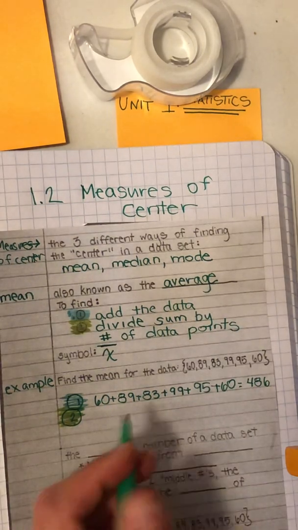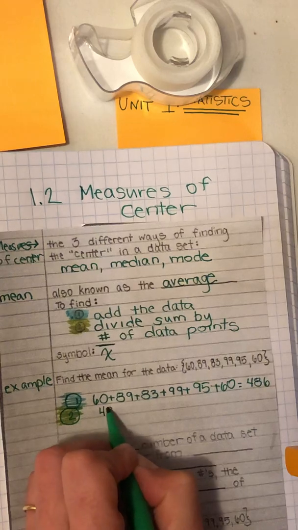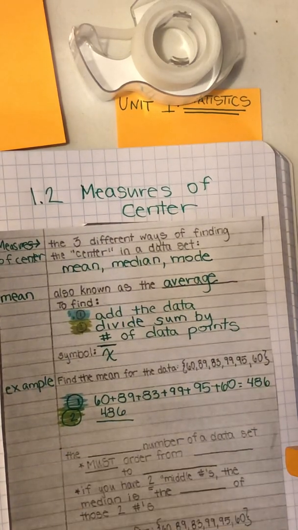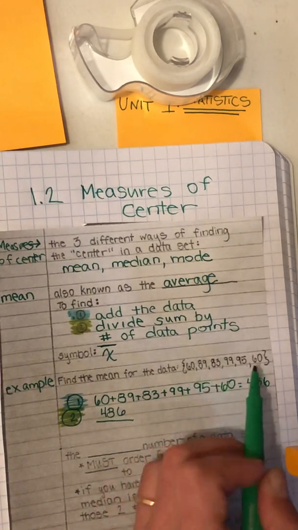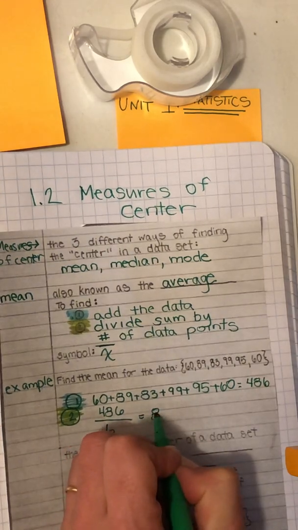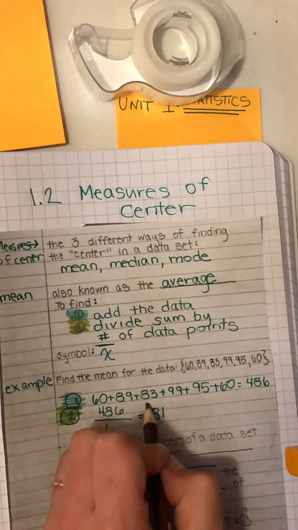Now we're going to divide by the number of data points. So 486. Grown-up division, everybody. It's a little bar. Now how many data numbers did we have? 1, 2, 3, 4, 5, 6. 81. So our final answer is 81.